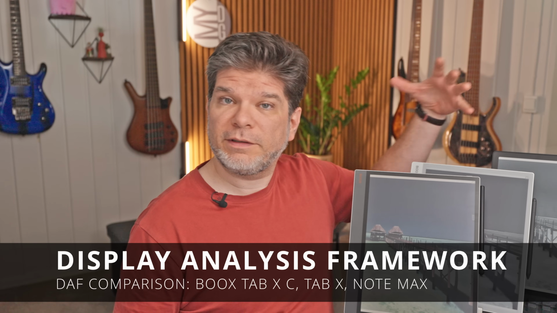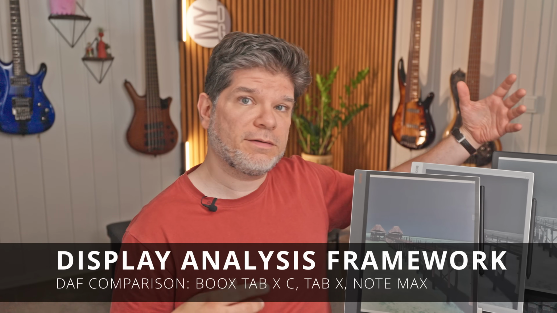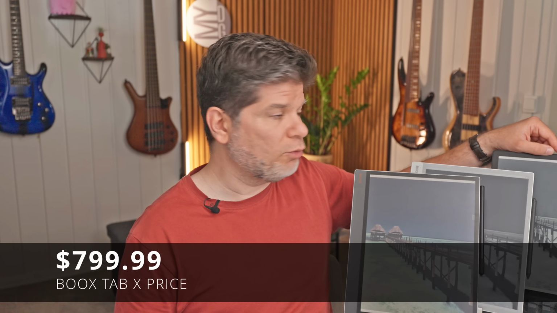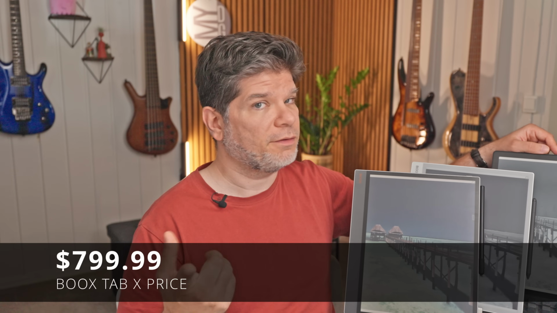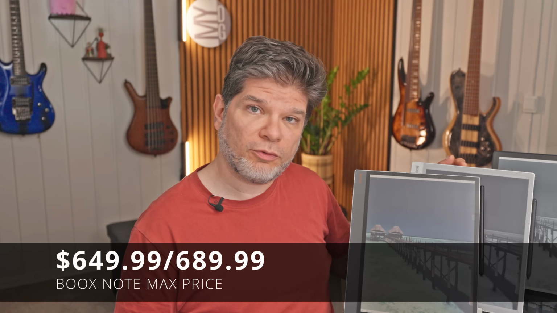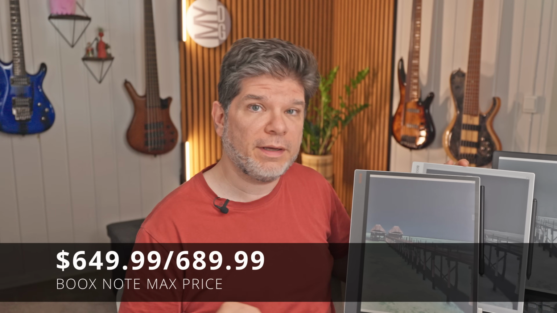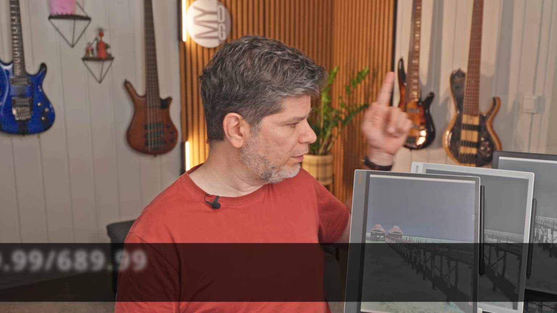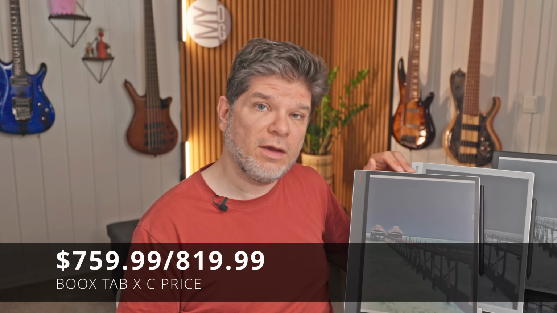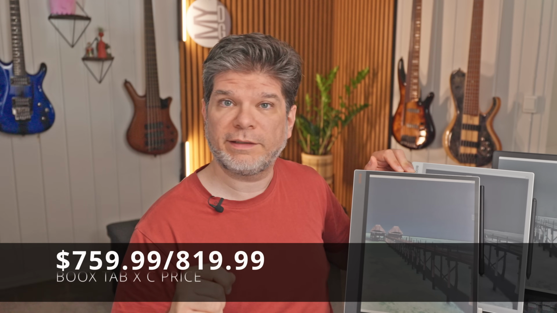These three devices are the latest devices that Boox has released in the last 2-3 years, with the Tab X being the oldest and having the oldest display technology. It's a monochromatic, 207 ppi, 13.3-inch front-lit device. Then we have Note Max, which was released about half a year ago, also a monochromatic device, but this time 300 ppi and no front light at all. And the newest addition to the 13.3 lineup is the Tab XC, which is a Kaleido color e-ink display, which has front light and colors.